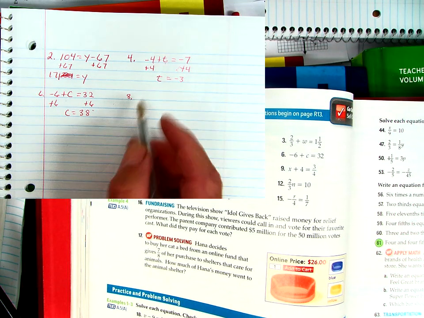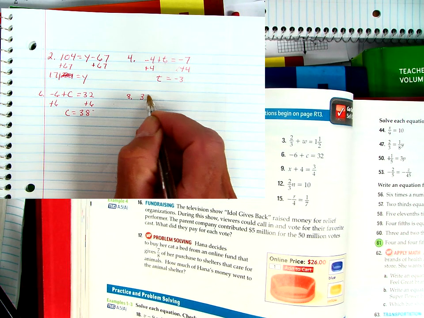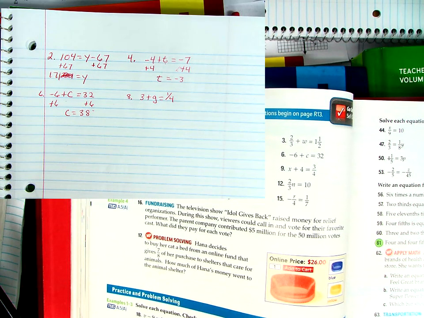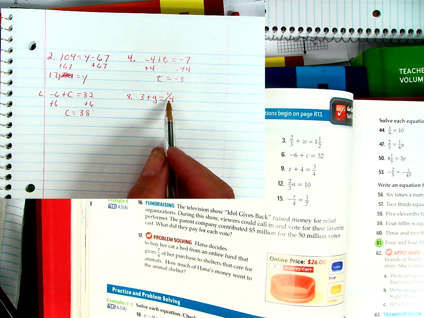Number 8. 3 plus g equals 1 over 4. Just for giggles, can you tell me another way to write 1 over 4? Close. 0.25. That may be easier for some of you to think of this as 0.25.